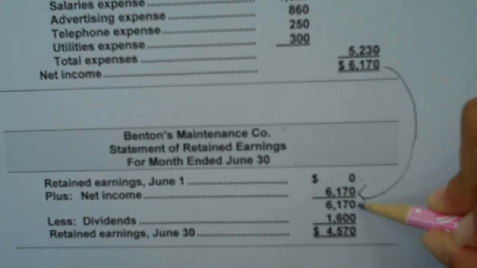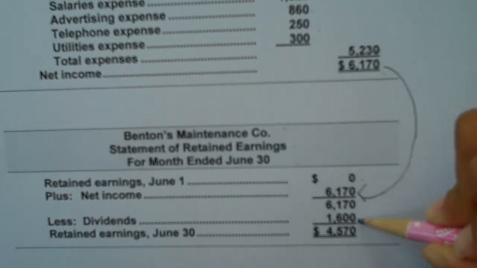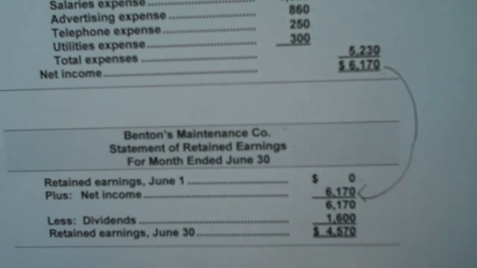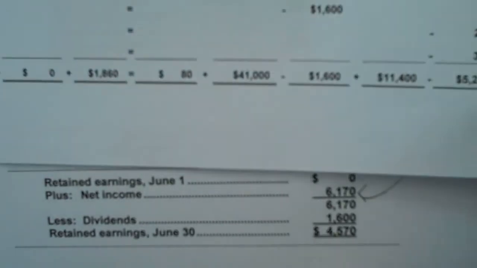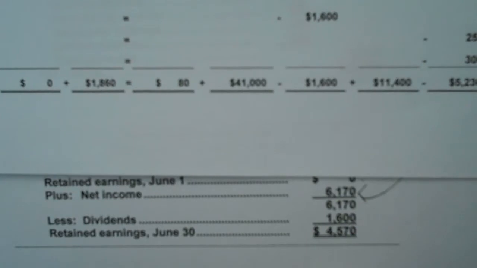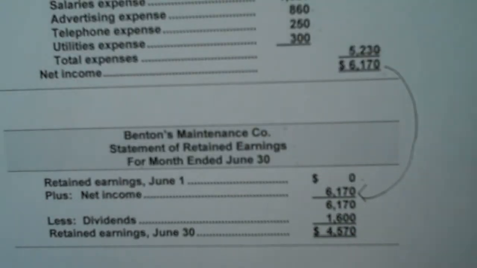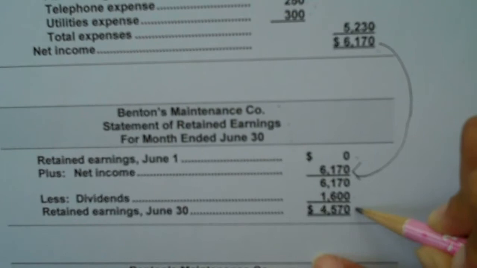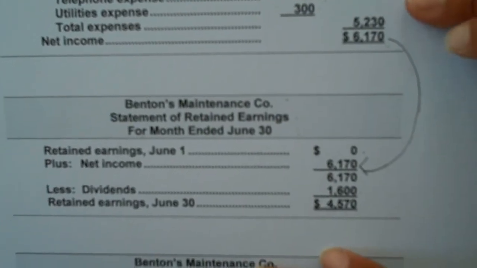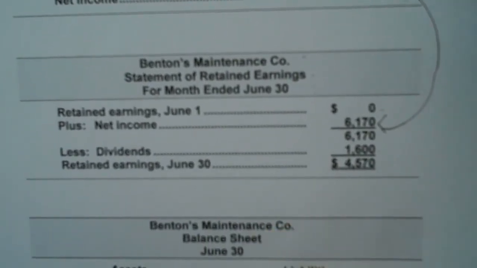You can do a little subtotal here, that's fine. And then you subtract any dividends that were paid out. Dividends that were paid out, that occurred on June 29th, of $1,600 from Part 2. So go ahead and write that down, subtract it from your net income to get your ending retained earnings balance. And again, since that's what we're looking for, note the double rule underneath that product. That's your second statement. Now we're able to complete our third, the balance sheet.